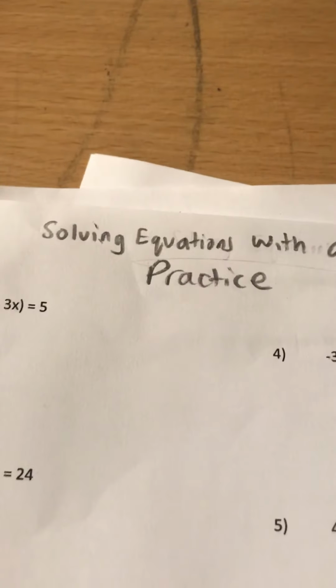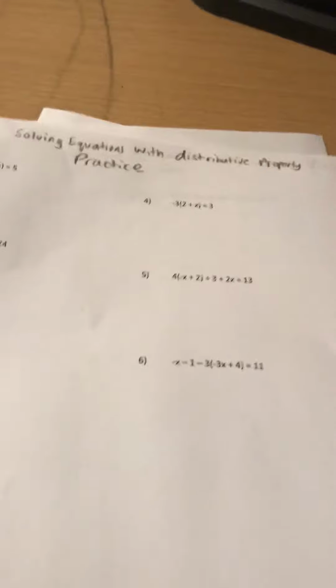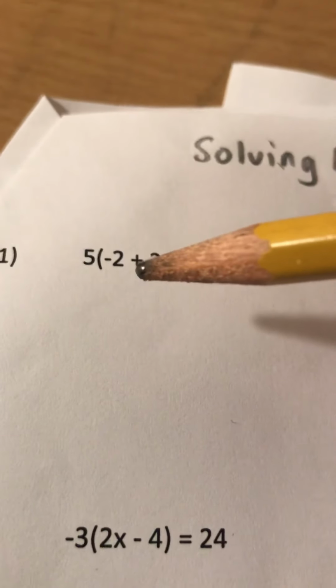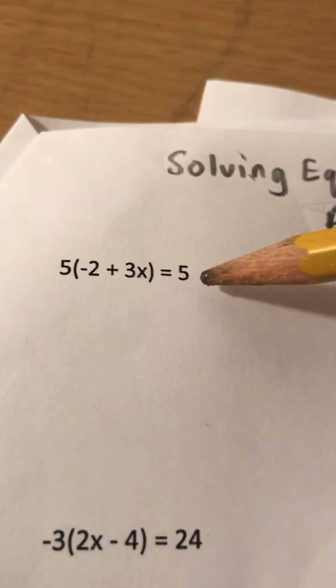I'm going to type this out for y'all, but we're going to do solving equations with distributive property practice. On your page, it will probably be typed out if I remember. Number 1, we have 5 times the quantity negative 2 plus 3x equals 5.